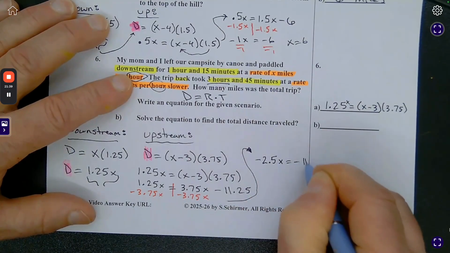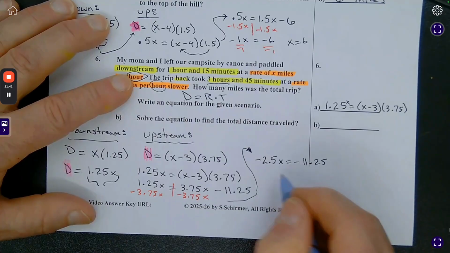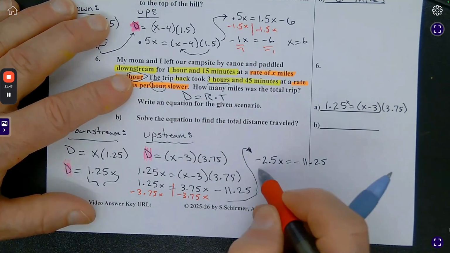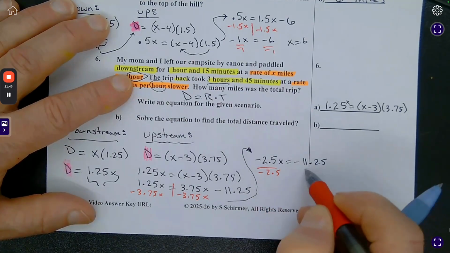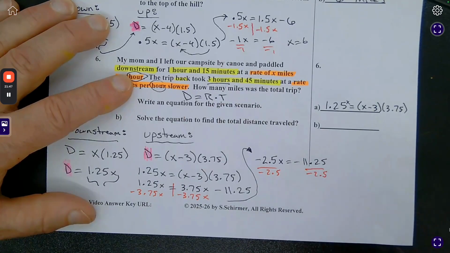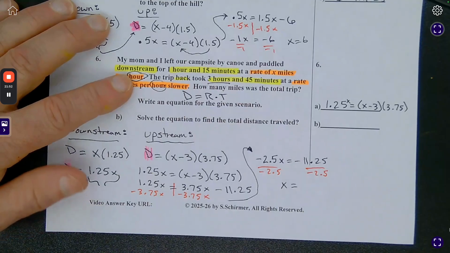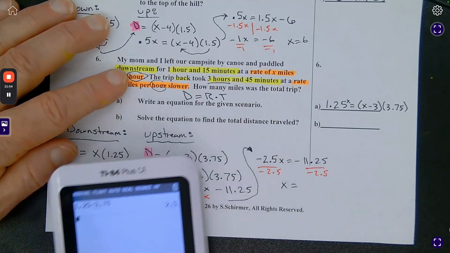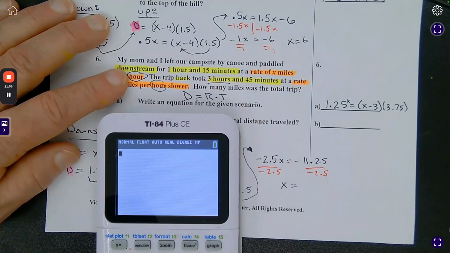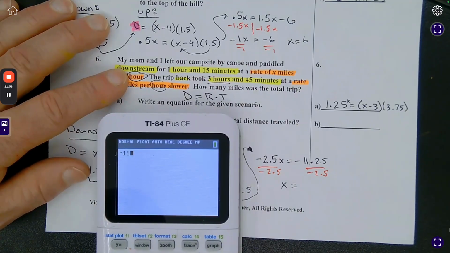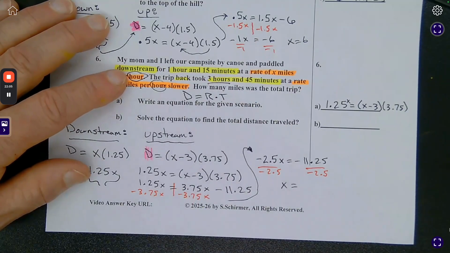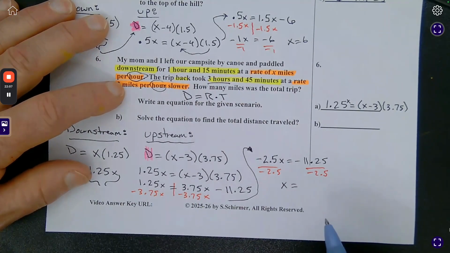So negative 2.5x is equal to negative 11.25. Divide by negative 2.5. And I get x equals, negative divided by negative is positive. That's good because I can't have a negative distance in this situation. So negative 11.25 divided by negative 2.5 is 4.5. Okay? So distance is 4.5.